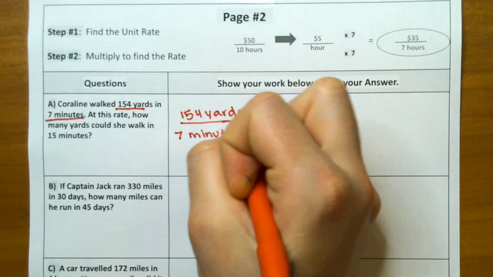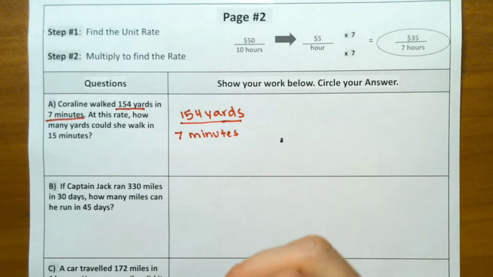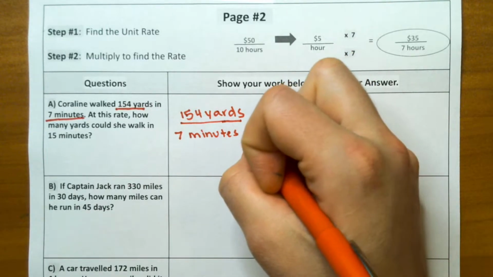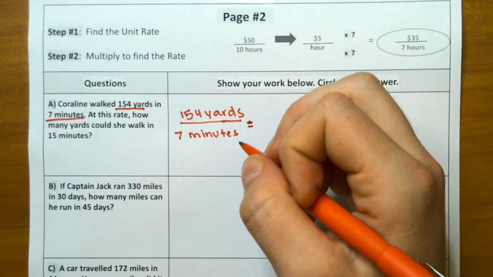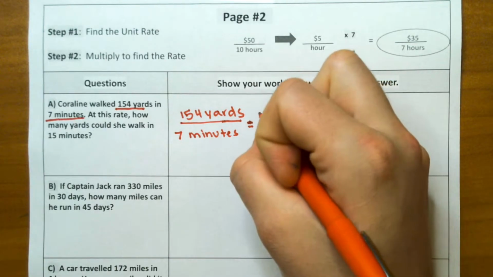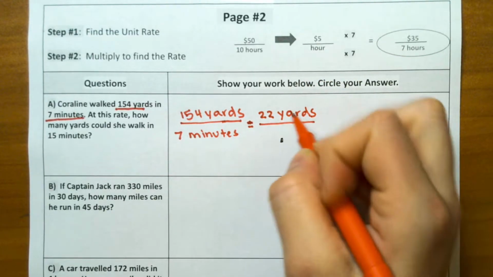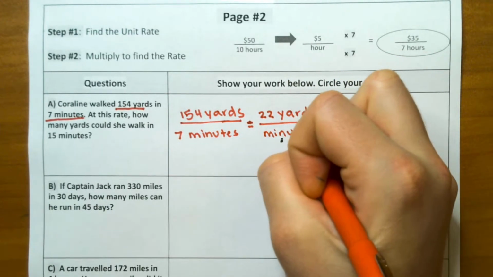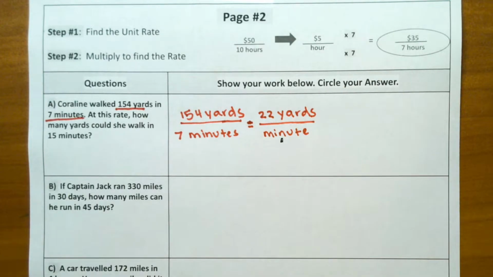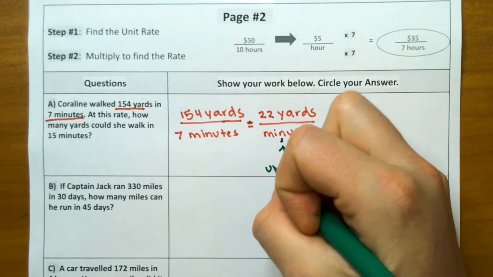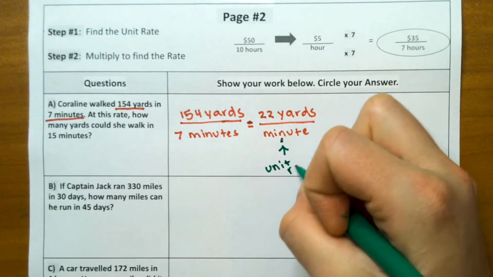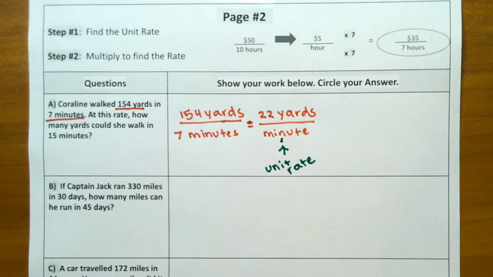So we have 154 yards divided by 7 minutes. 154 divided by 7 is 22. 22 yards per minute. So remember this, how far in 1 minute is our unit rate. That's our first step. Divide.